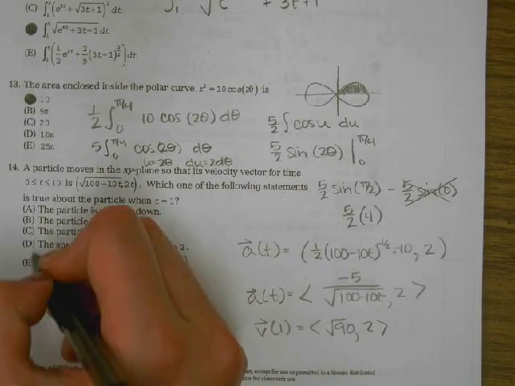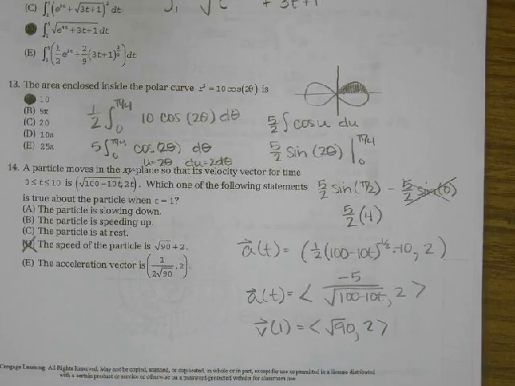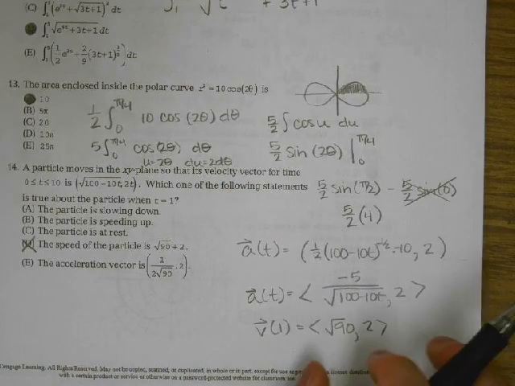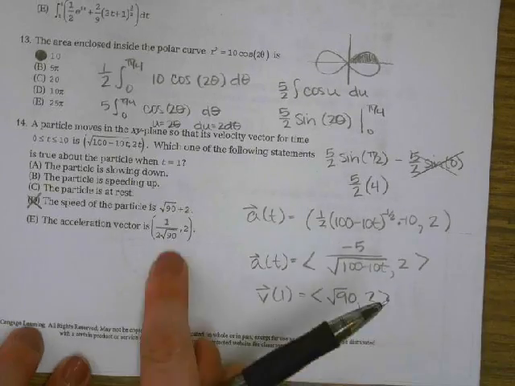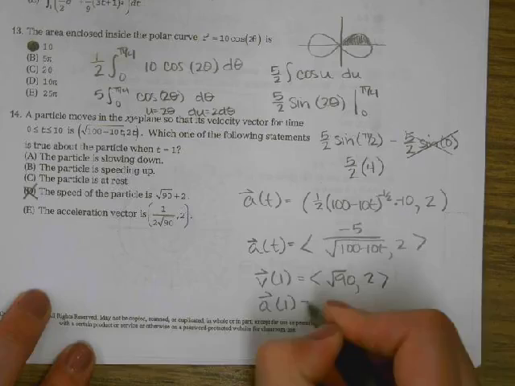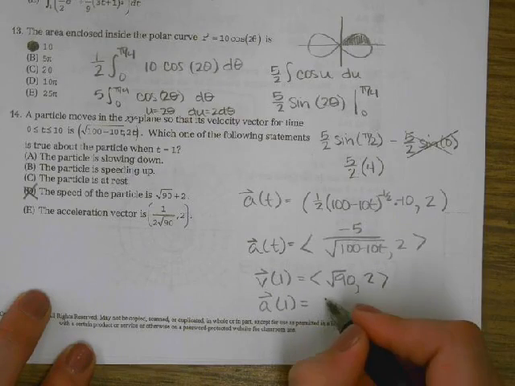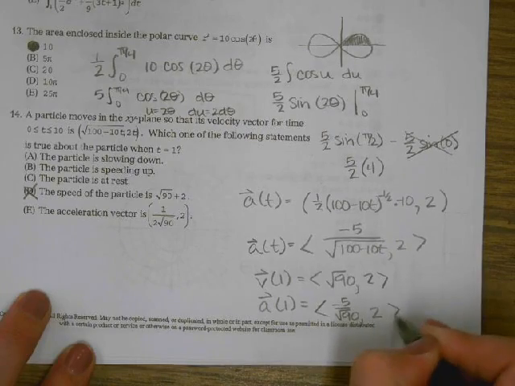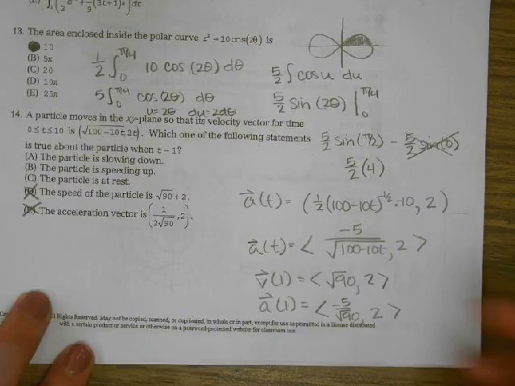That's not how it works. To find the speed from the velocity, we do the magnitude. If I plug in 1 to the acceleration vector, I have negative 5 over the square root of 90, and then 2. That's definitely not E.